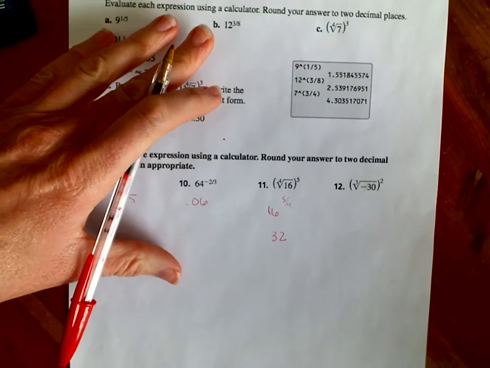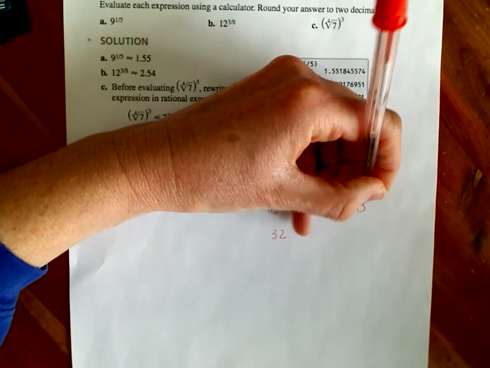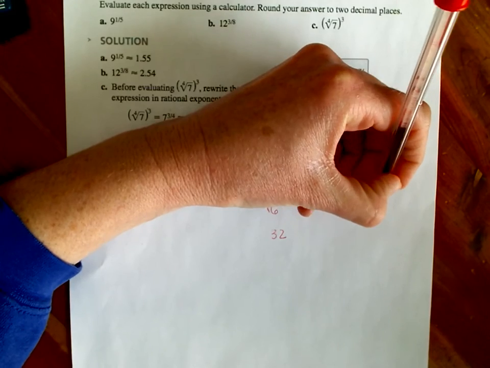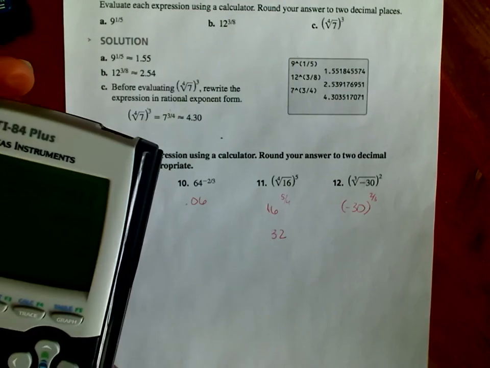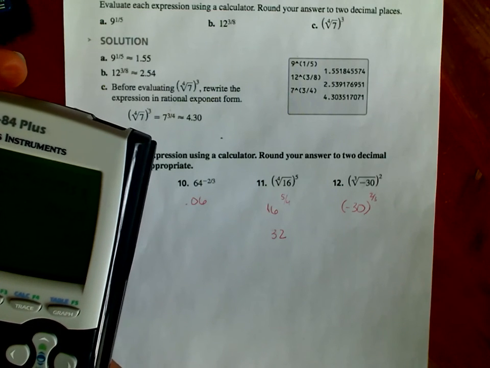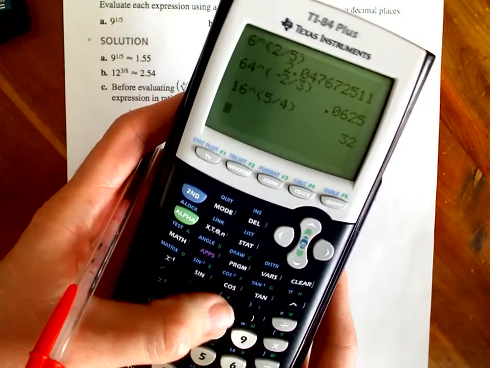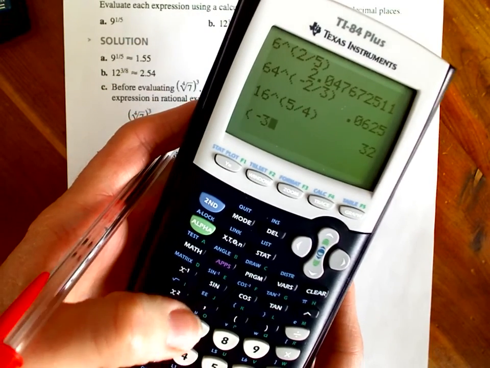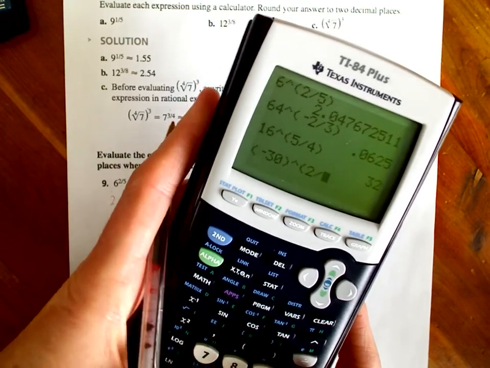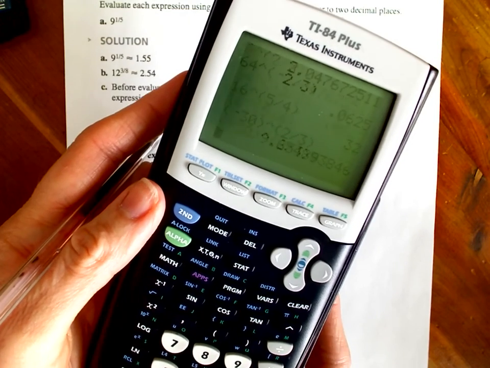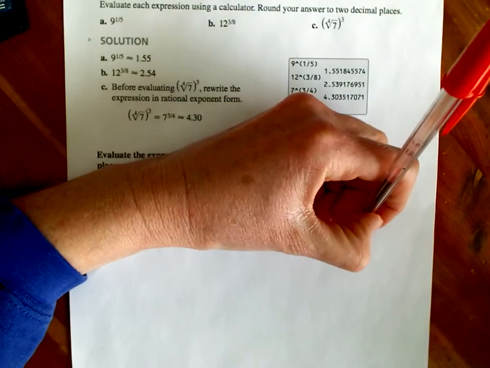Notice on number 12 you have a negative radicand, which is fine. Again, I would rewrite this as negative 30 to the 2/3 power. Notice here I did put the negative 30 in parentheses. That is a requirement because you are raising all of that radicand to the 2/3 power. That includes the negative sign. And so I would type this in as parentheses, negative 30, raised to the power of, and then again, still put my exponent in parentheses as well. And I get an answer of approximately 9.65.